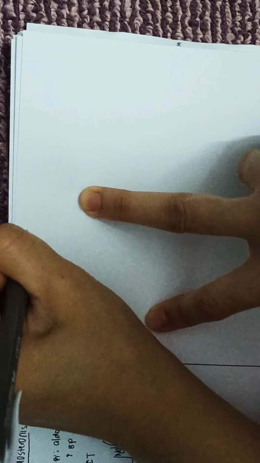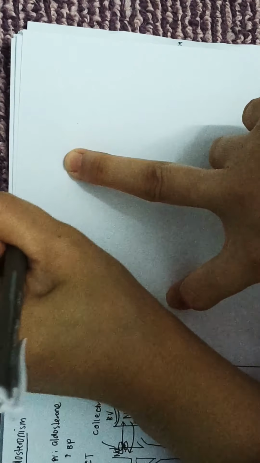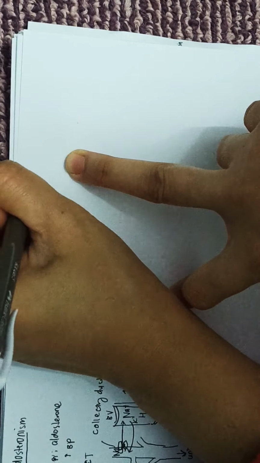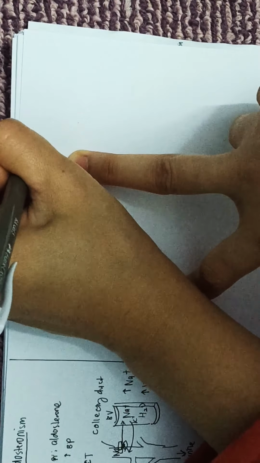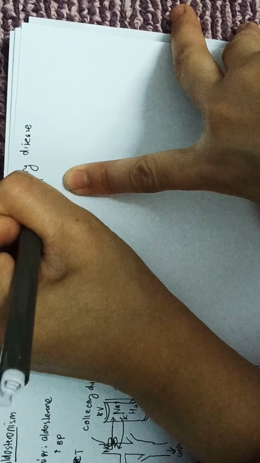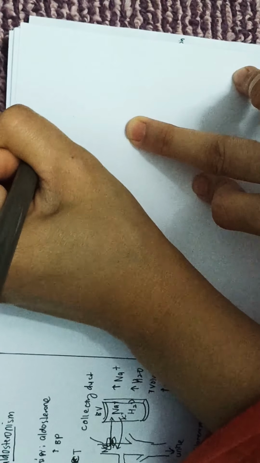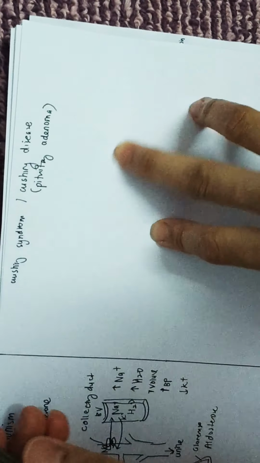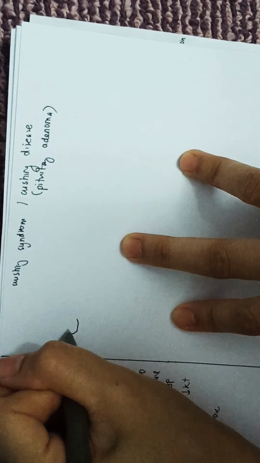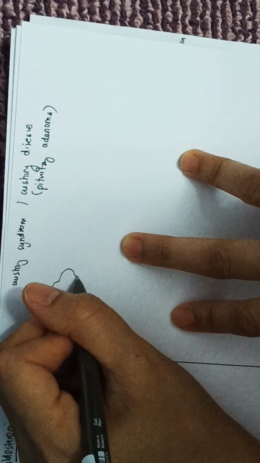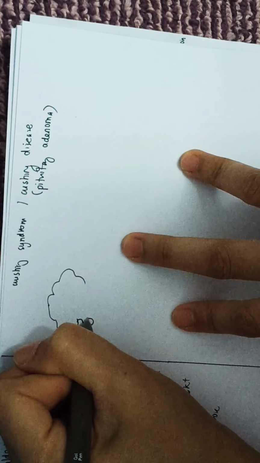While in Cushing, there are two differences between Cushing syndrome and Cushing disease. Cushing disease basically refers to pituitary adenoma. So we have the brain here with the anterior pituitary.